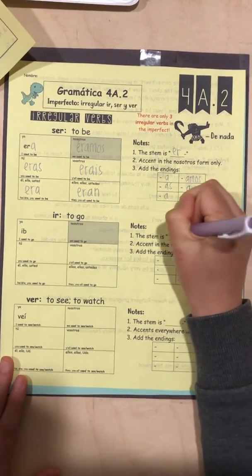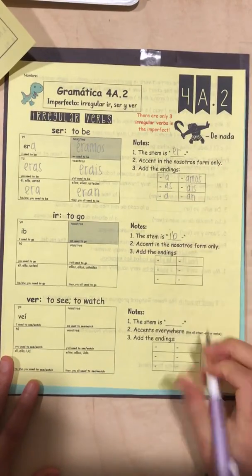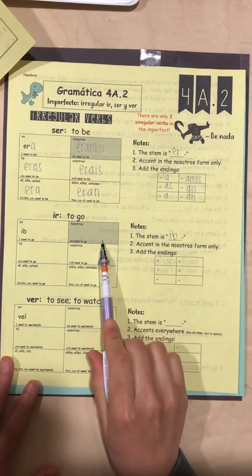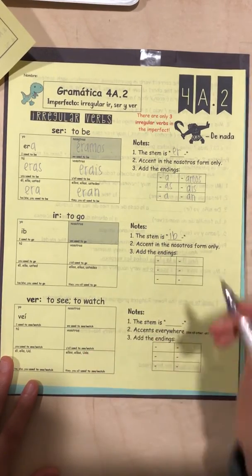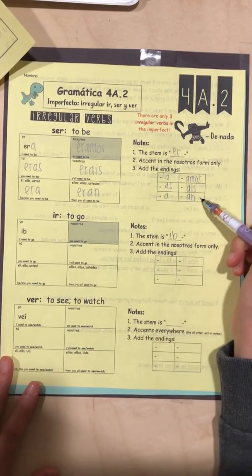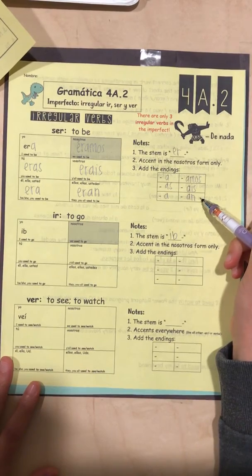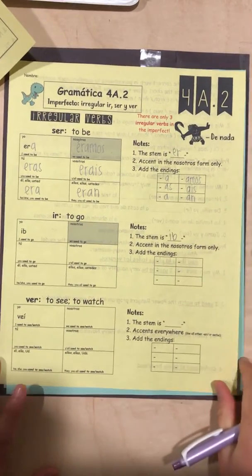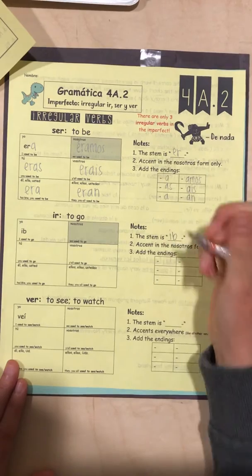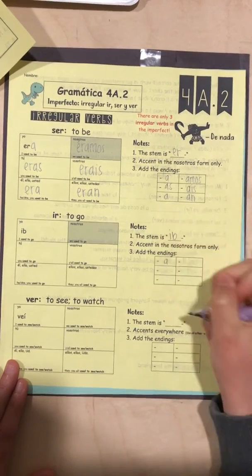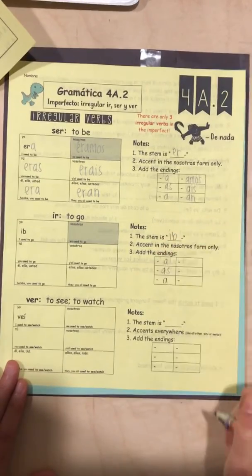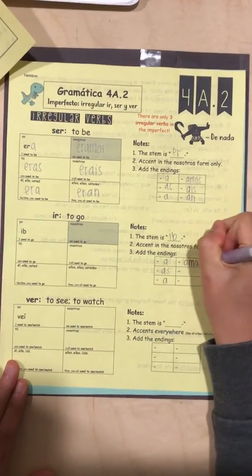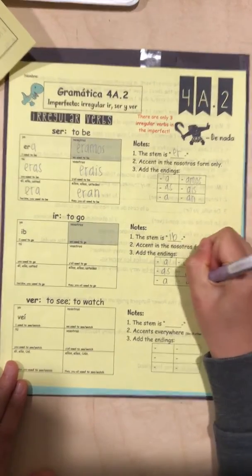Moving on to the verb ir, to go. The stem of ir is ib. Okay, there's an accent in the nosotros form only, and once again, the endings are the same as ser, the same as AR verbs, ER verbs, IR verbs, and the imperfecto. So for the yo form, it's a, as, a, amos, ais, an.